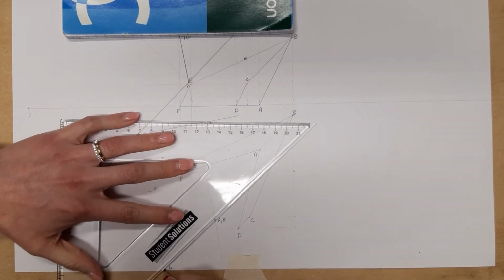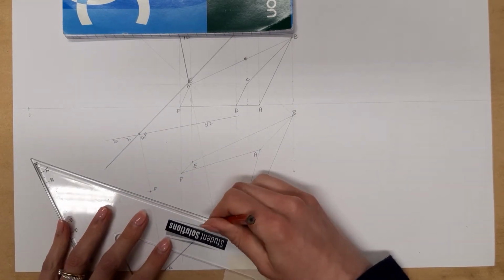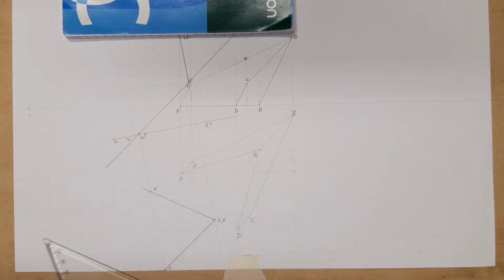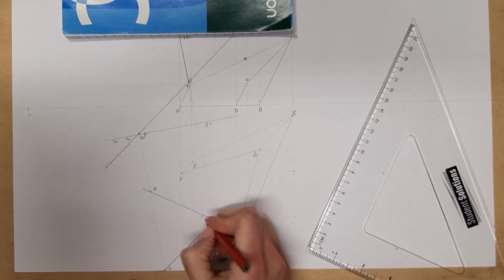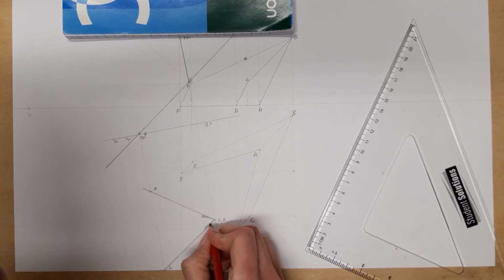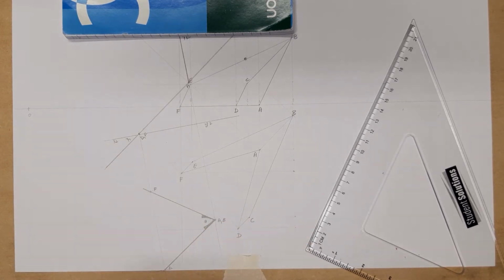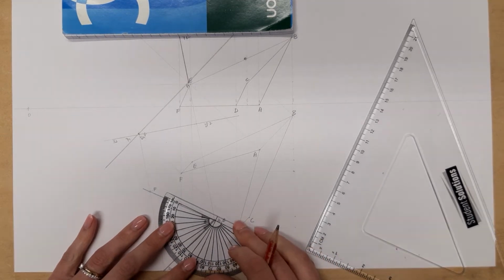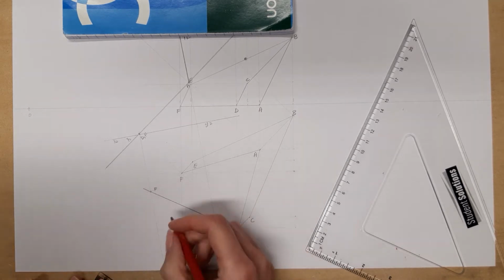Joining AB to D and AB to F, and that's my angle directly in the center. I'm going to measure it with my protractor, and don't forget to show its dihedral angle with the dot in the center. This angle is 70 degrees.